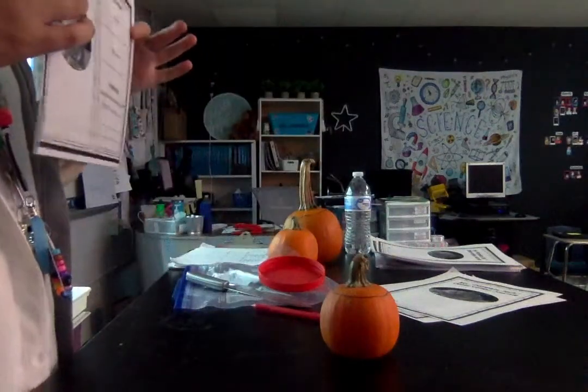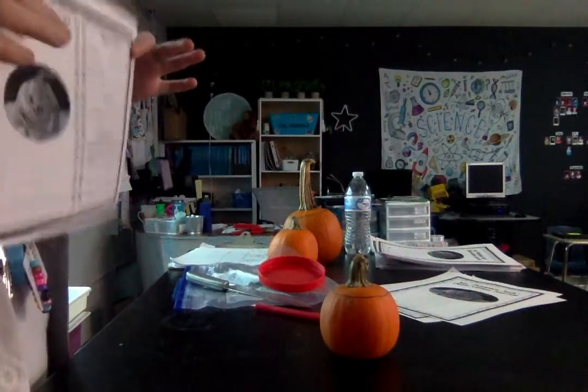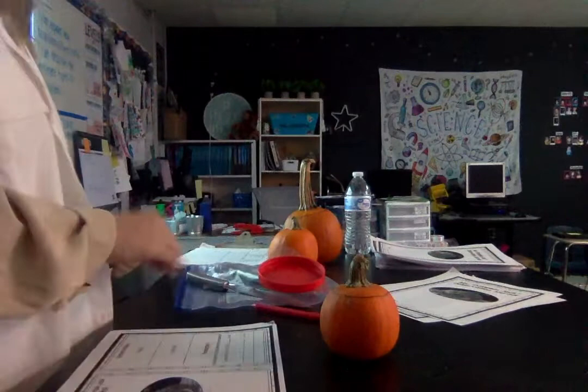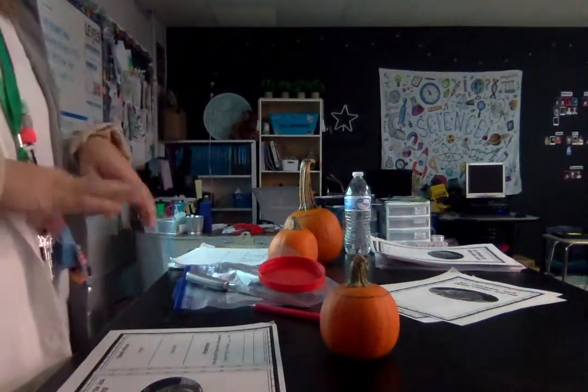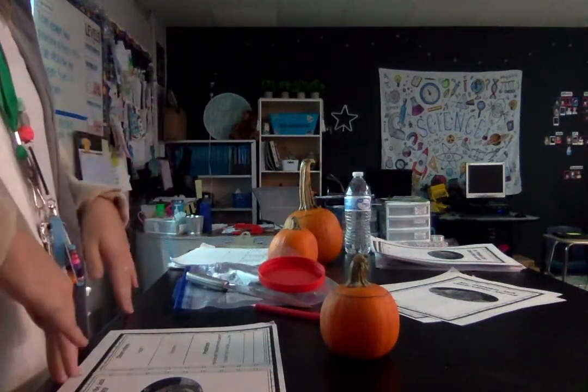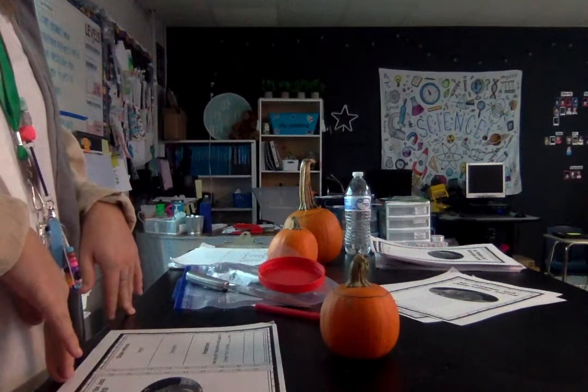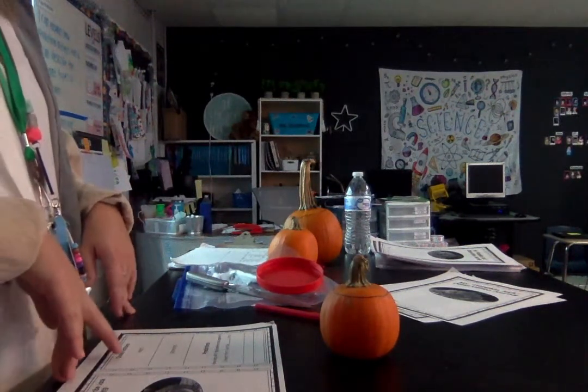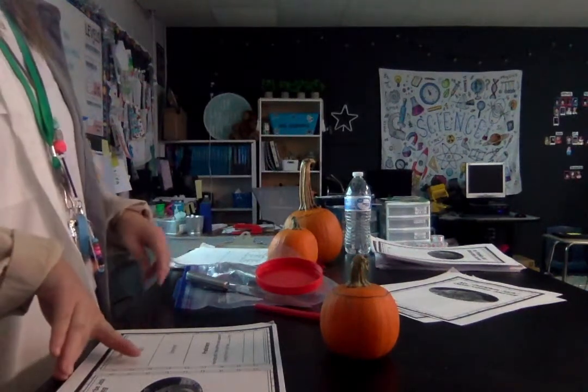On your sheet, it says observations, okay? That means things we can see, things we can observe. So, the first thing it wants is the height of our pumpkin. How can I find the height of something? Lily. Help her out, Kennedy. We're going to measure it.